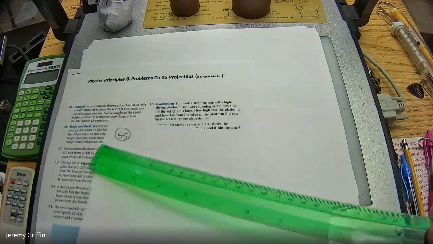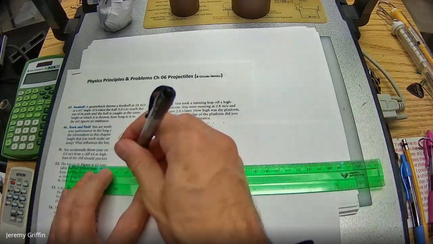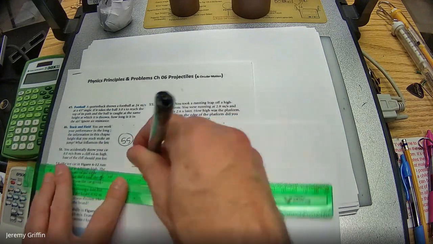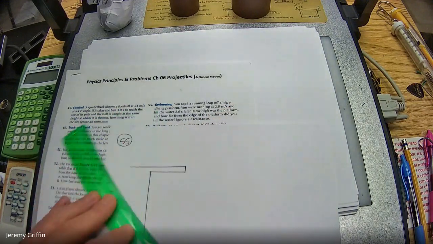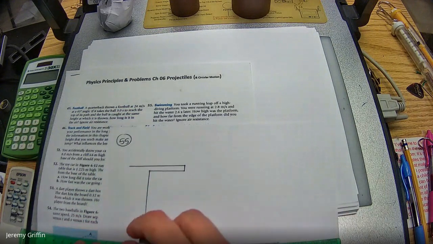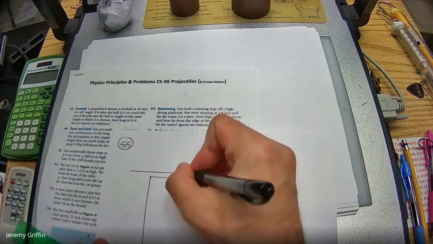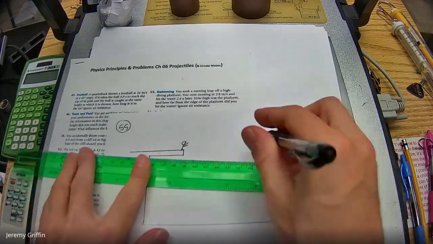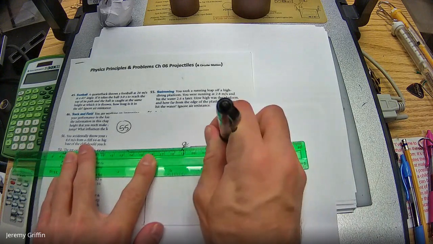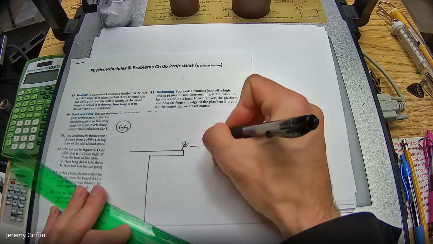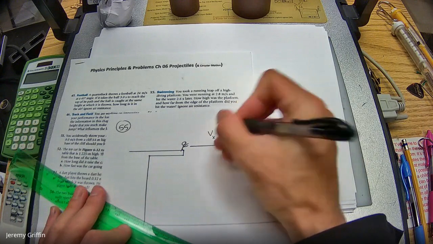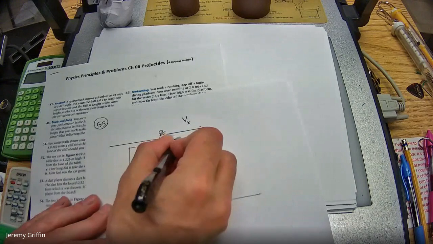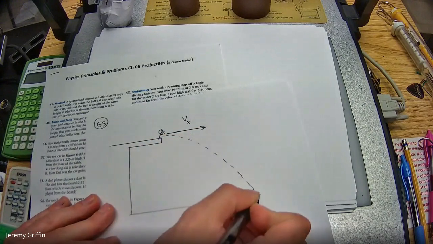So, high diving platform. That sounds kind of like a cliff, doesn't it? Maybe I could use a cliff or something similarly shaped. So you're diving off right here. What do we know? We know how fast you were running, so I'll call it V sub x. Now that's the running speed, but that'll be the horizontal speed all throughout this trajectory, right? You'll be going splash, something like that.